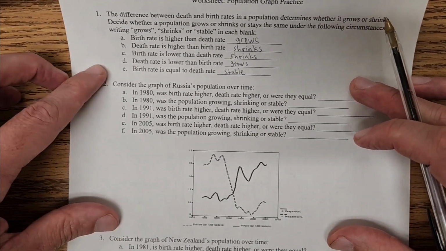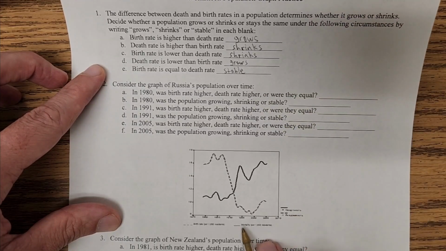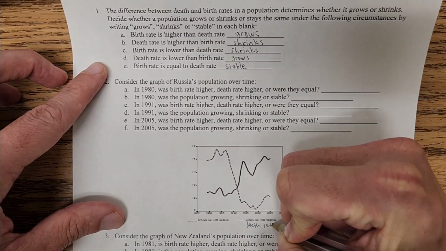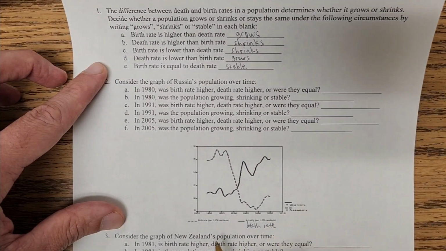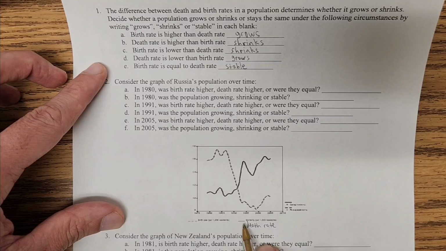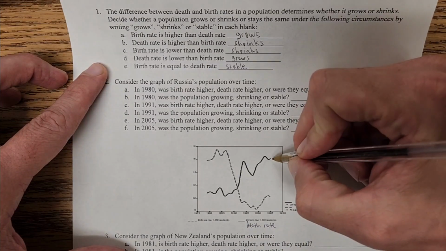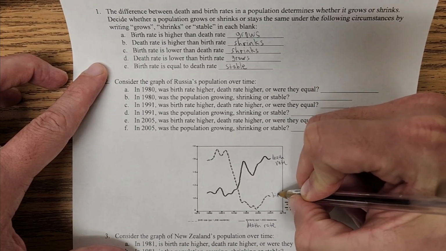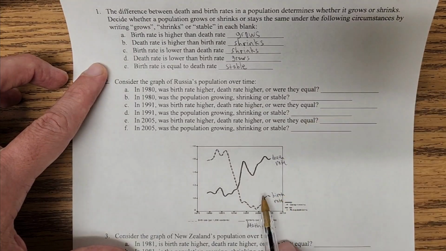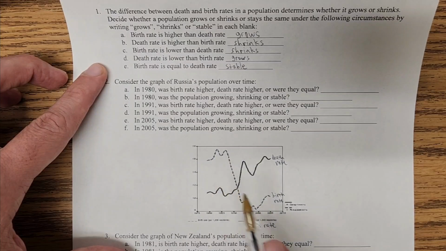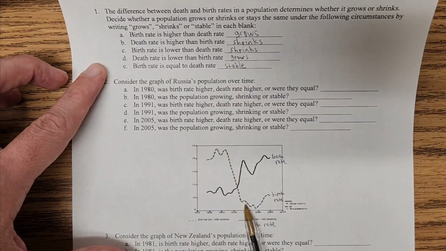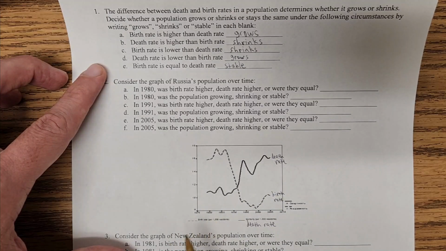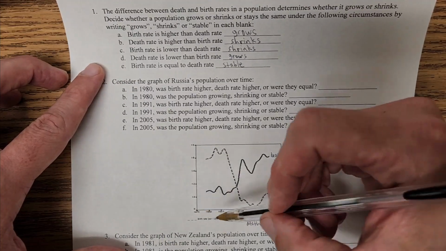All right, Russia. One thing that's important, let's be aware that mortality means death rate. Birth rate is the dotted line, death rate, the solid line. That means we need to understand death rate is this one and birth rate is this one. So you've got to keep straight which one is which. Don't worry about what direction the line is going. That makes no difference. All you care about is in any given year, is the birth rate higher or the death rate higher?